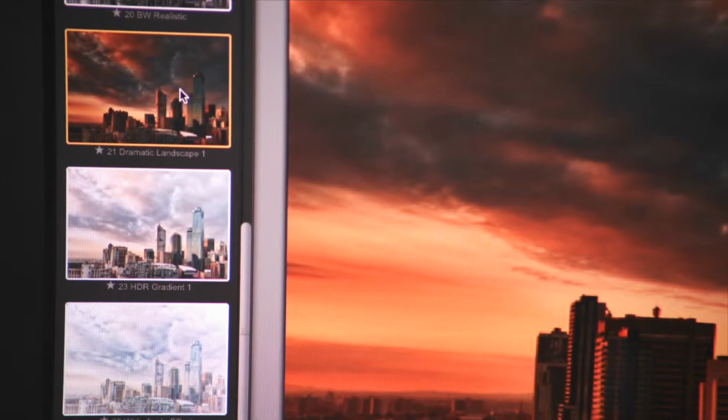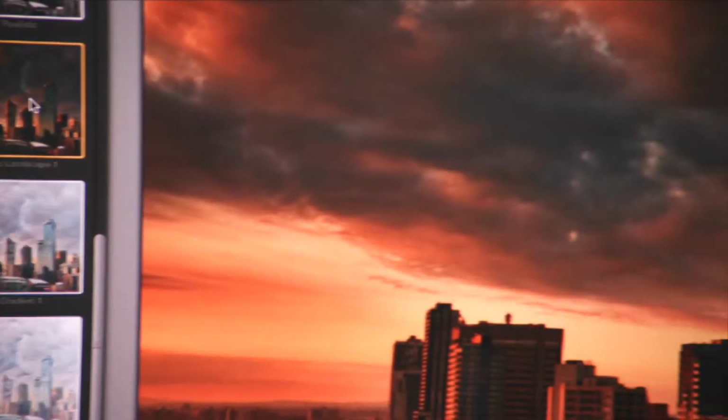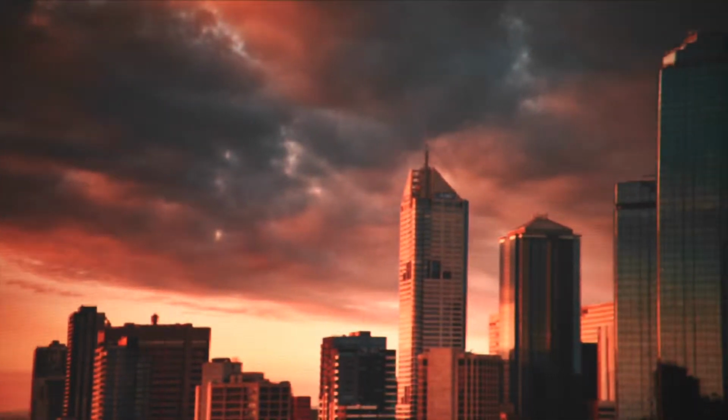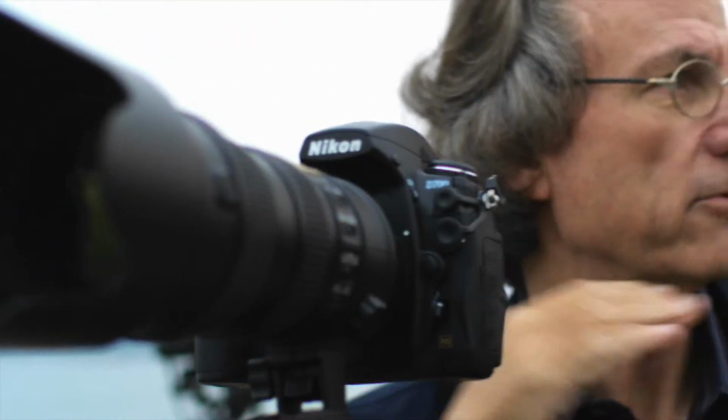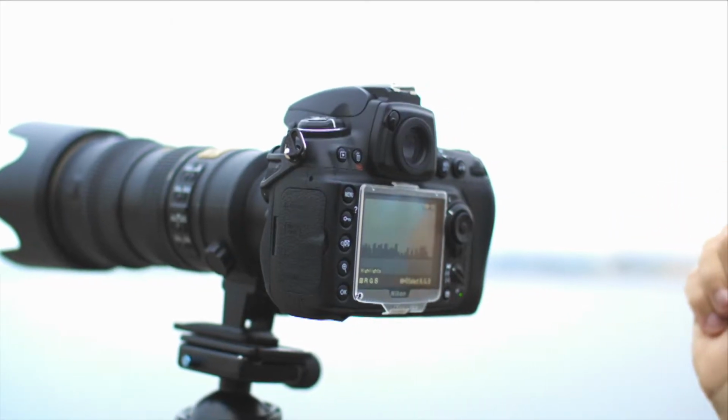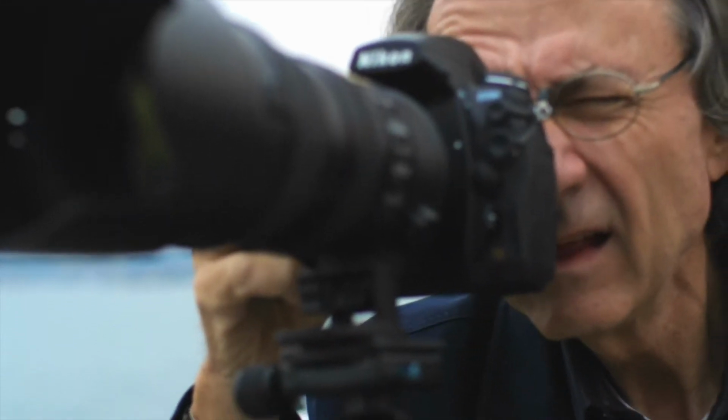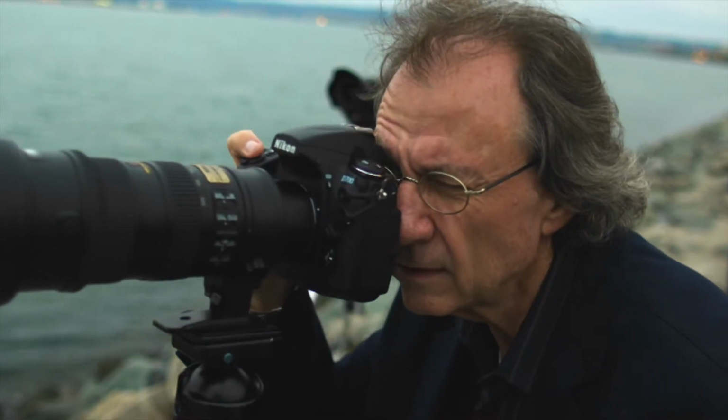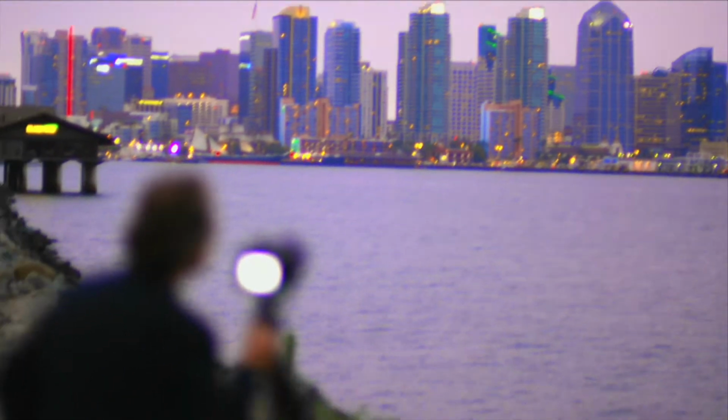HDR stands for High Dynamic Range, and really what that is, is a style of photography that allows you to overcome the technical limitations in the camera's sensor. So when you take multiple exposures and blend these together, you're creating an image that looks more like what you really saw when you took the photo.